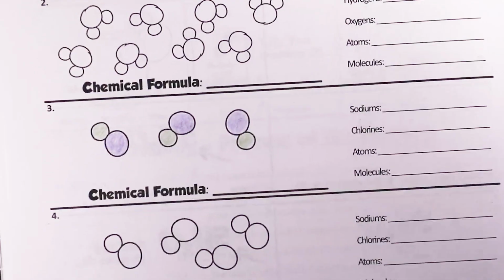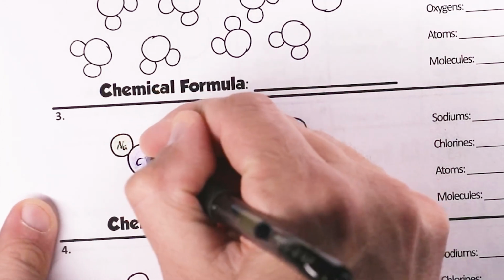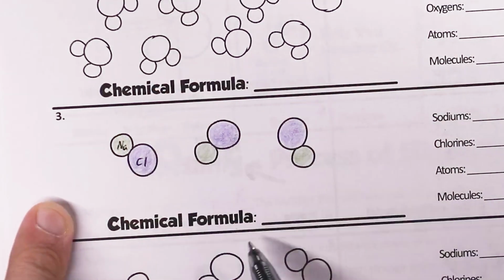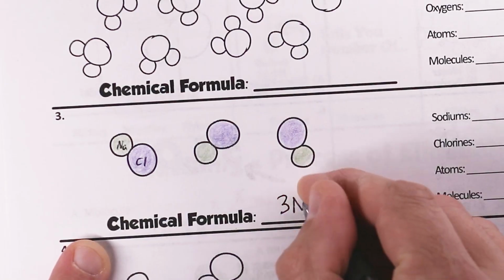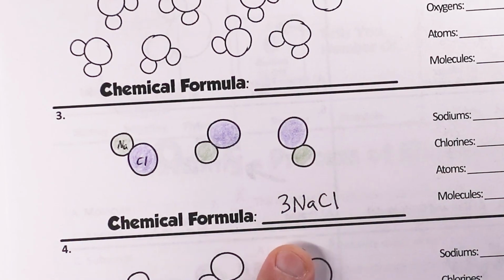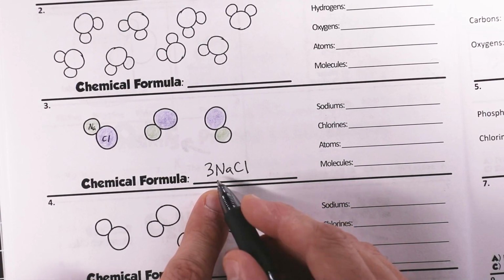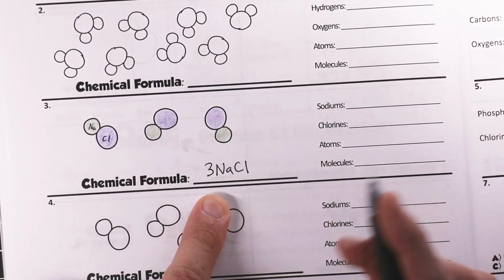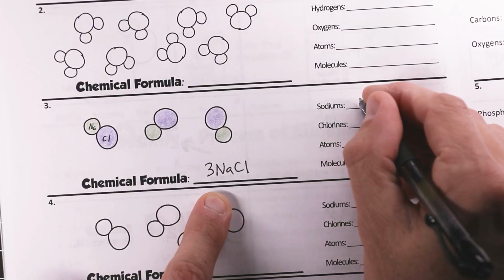Okay, but now we're going to salt, NaCl. So remember that this is Na and this is Cl. So how would I write this as a chemical formula? I would write 3 NaCl. Okay, and so how many sodiums is that? Well, remember, it's like there's an invisible 1 here. So I could go and count them all, or I could just go 3 times 1, 3 sodiums.